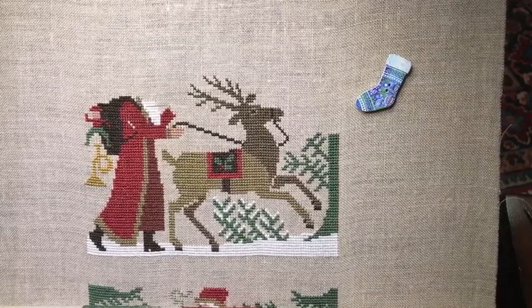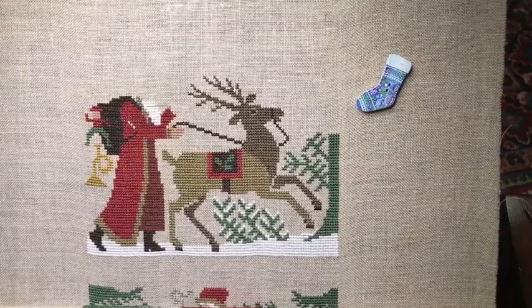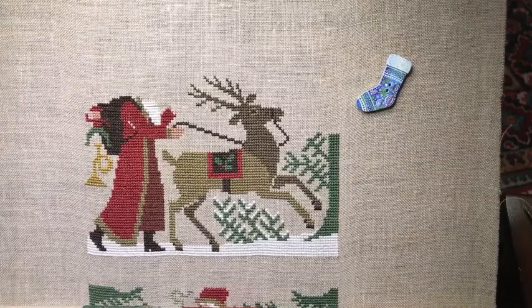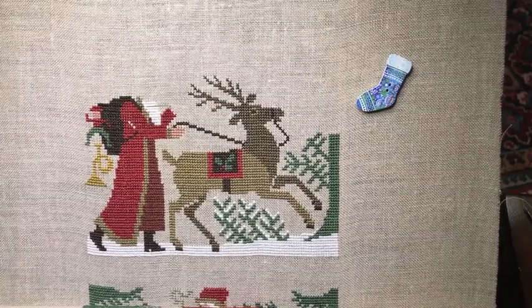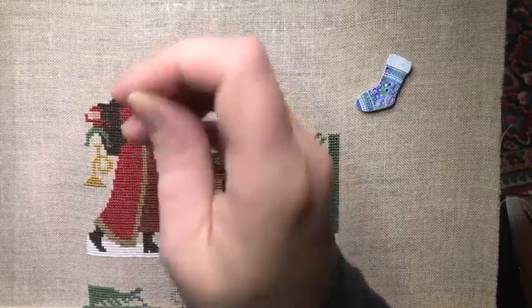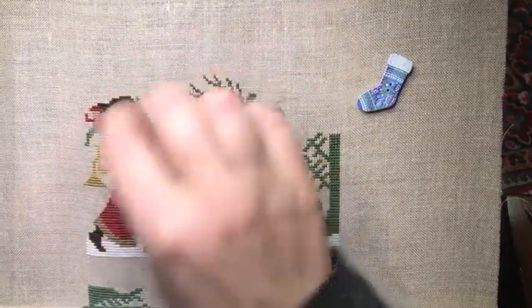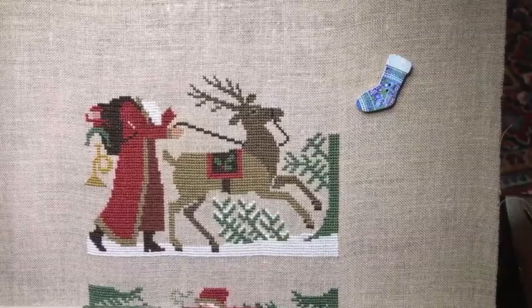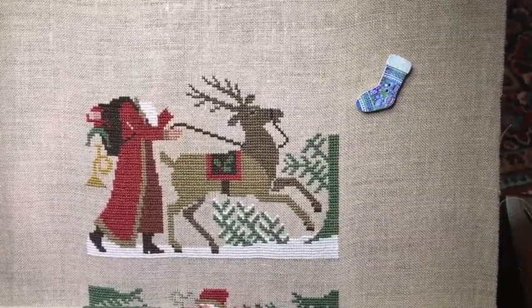And Santa needs a cuff. So I think 1, 3, 3, 3, 1. I think I can do this without the pattern. Let's see if we can trim his coat without the pattern.